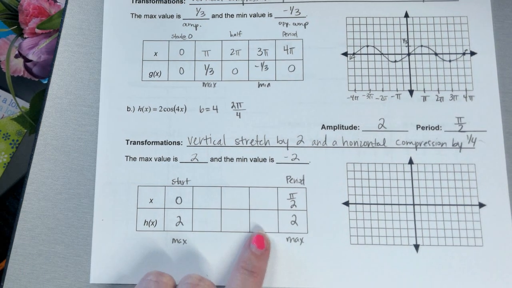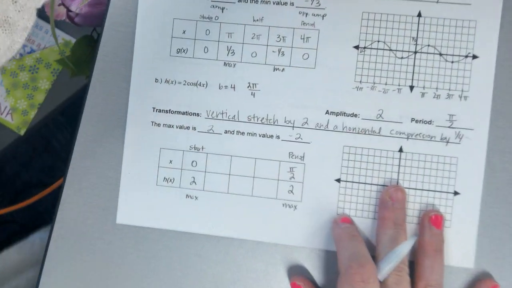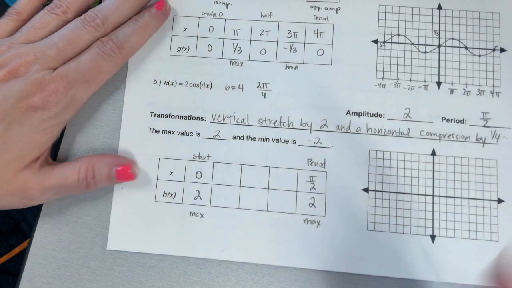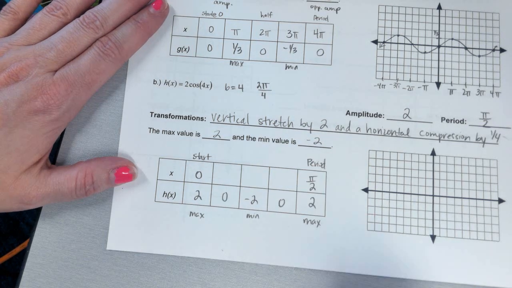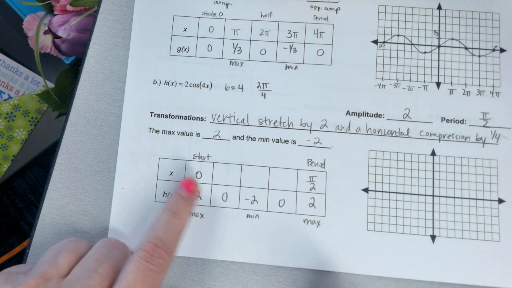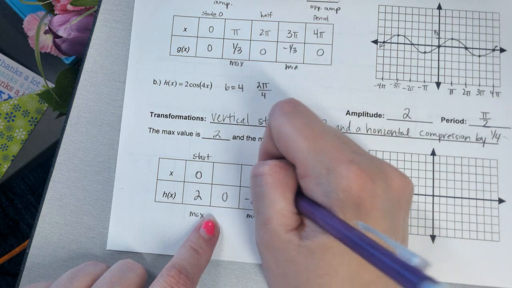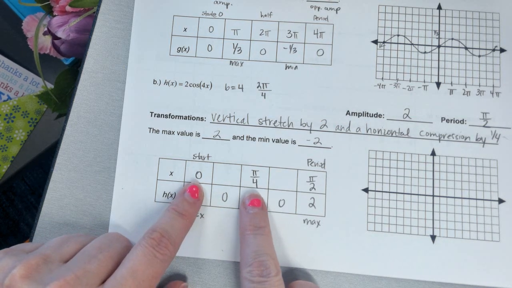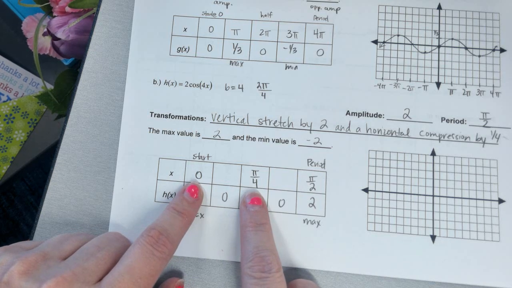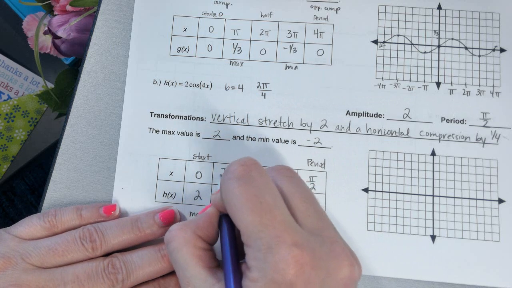Okay, really, from here, you can fill in all of your y's, right? Because halfway, where are you? -2, so this is your min, and then halfway in between those, you would get your 0. So what's halfway between 0 and pi over 2? Pi over 4. You can just multiply pi over 2 by what? 1/2. Okay? Same thing here. Between 0 and pi over 4, just multiply by 1/2. What's pi over 4 times 1/2? Pi over 8.